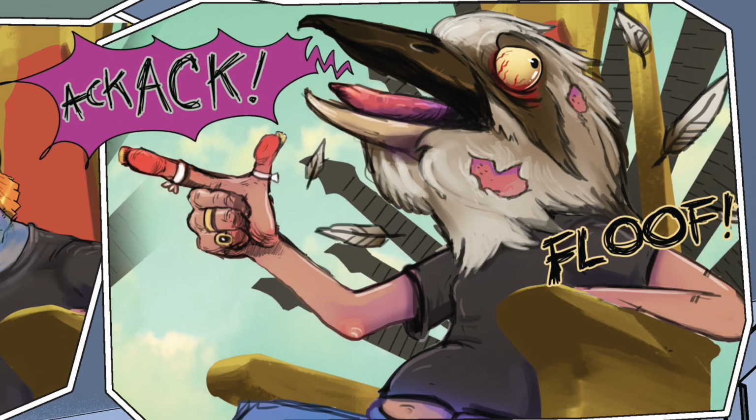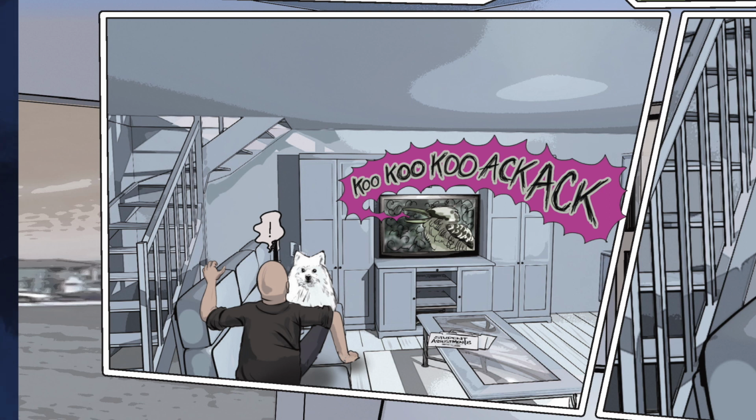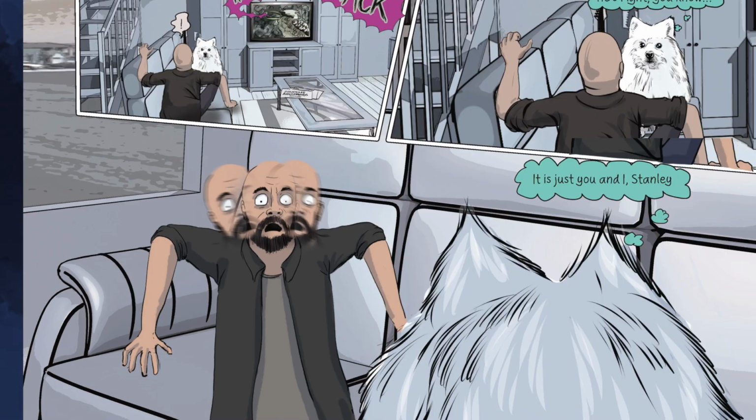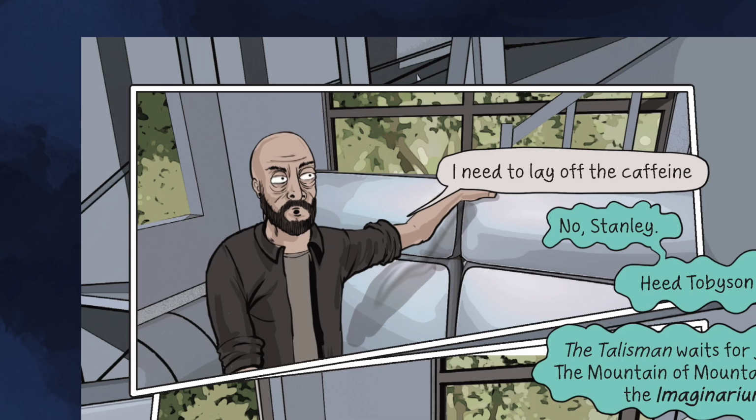Turns into a kookaburra. Feathers and shit. He wakes up, there's a kookaburra on the TV. Sachi's fucking staring at him, not blinking, like she always does. And he can hear her voice in his head. He's right, you know. Stanley's looking around going, who's fucking talking? It is just you and I, Stanley. I need to lay off the caffeine.